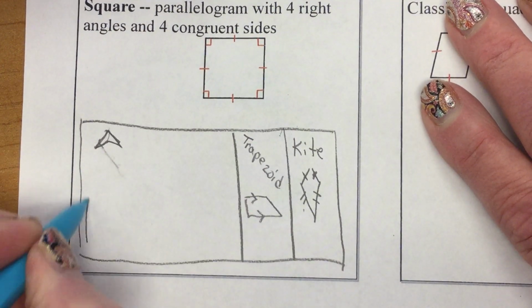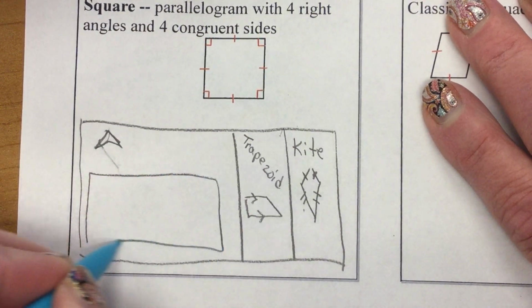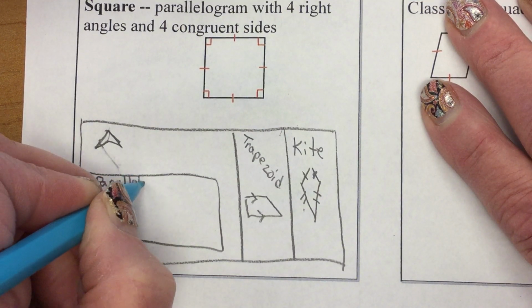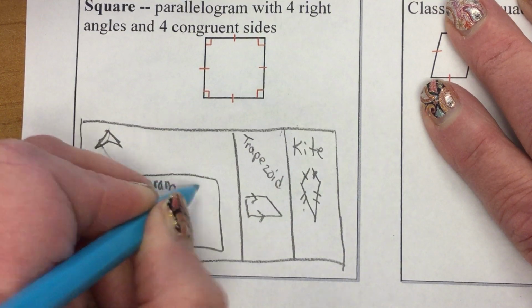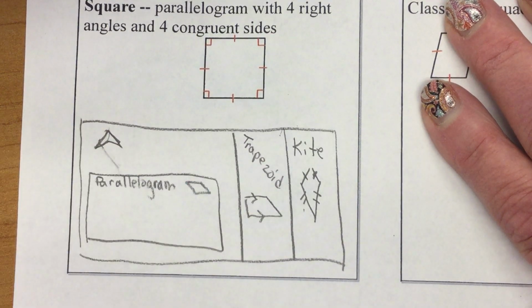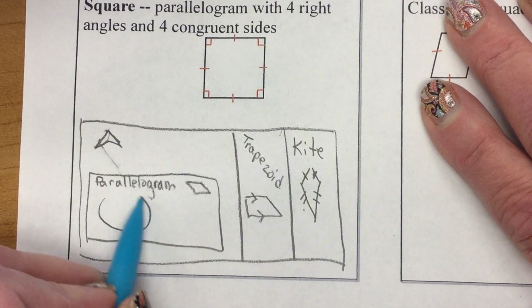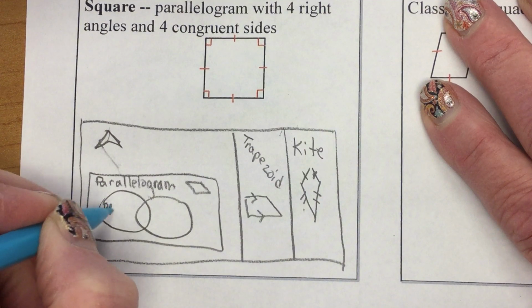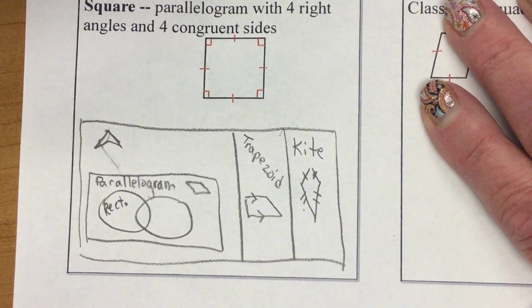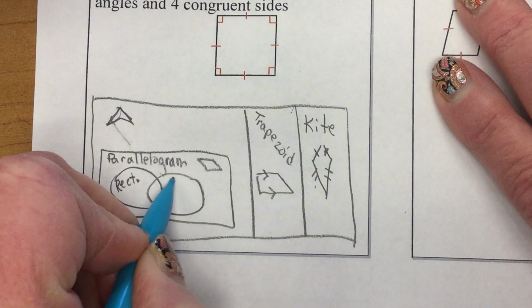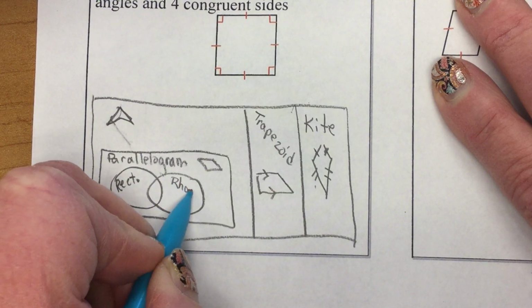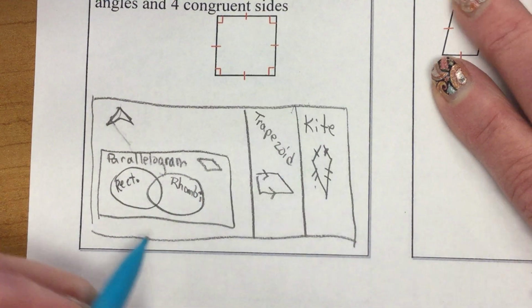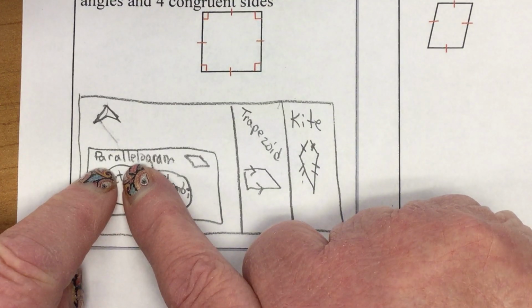But inside there, I have every parallelogram. And then we have special parallelograms. We have the rectangles, and I'm just going to abbreviate that because I can't write that small. And we have rhombuses, plural of rhombi. Now, rectangles are parallelograms.